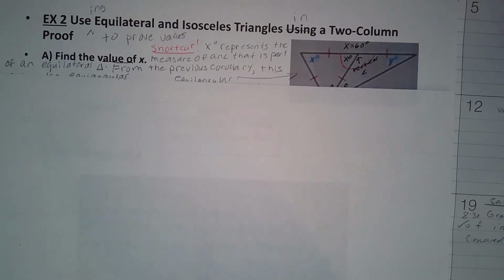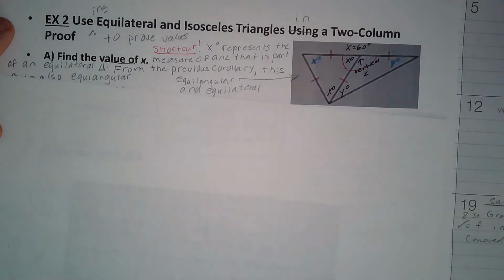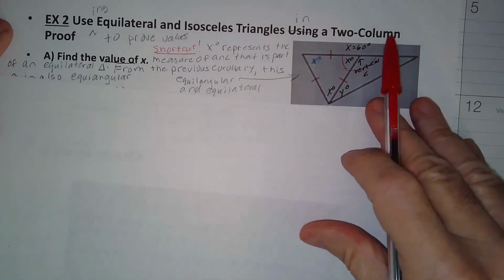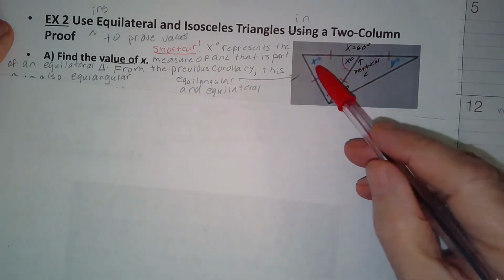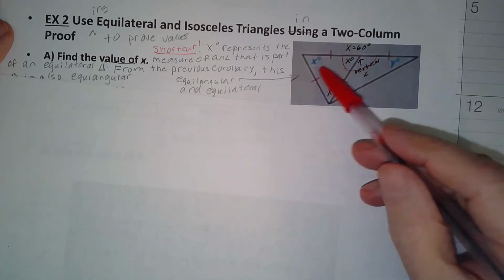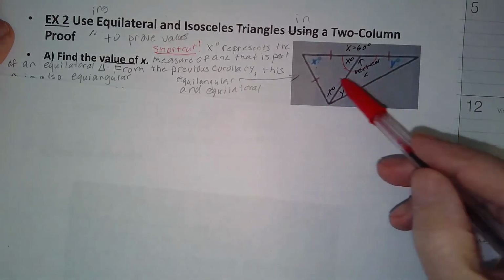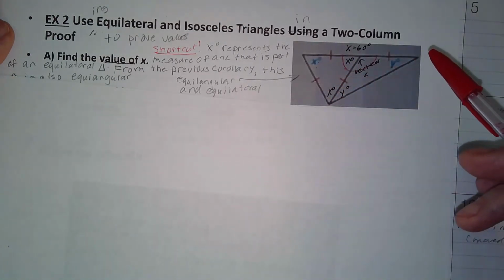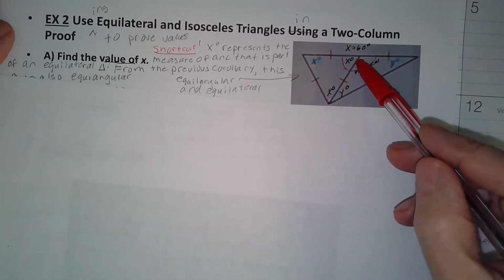And that very quickly takes us into our last slide, which is using equilateral and isosceles triangles in a pair to solve a problem. We're going to do this as a two-column proof. First of all, find the value of x. Originally we had just this x that's sort of blue-green, but this was an equilateral triangle on this side. You'll notice the three sides are congruent, 3 tick marks. So I said, if that's the case, this is an equilateral triangle, then it's also equiangular.